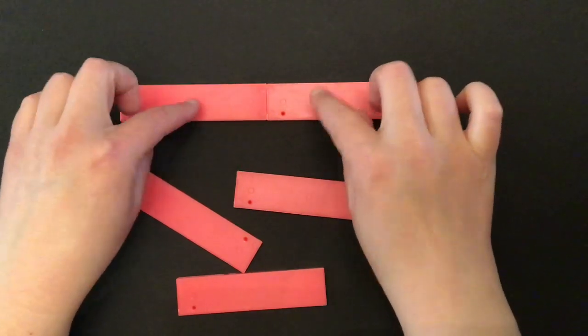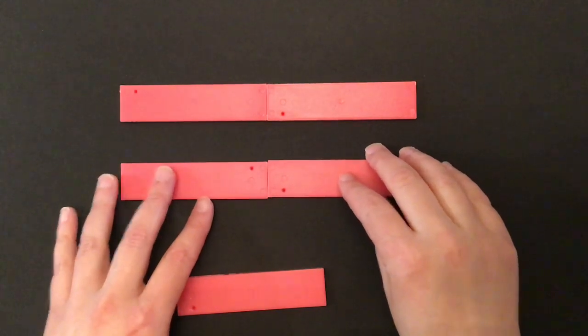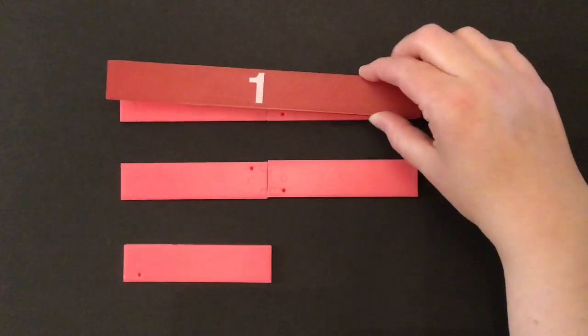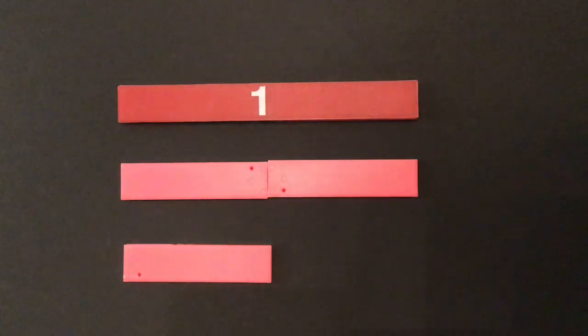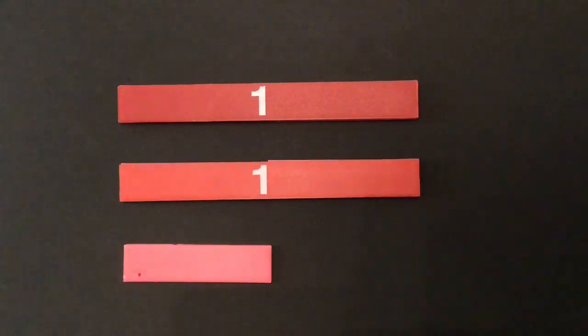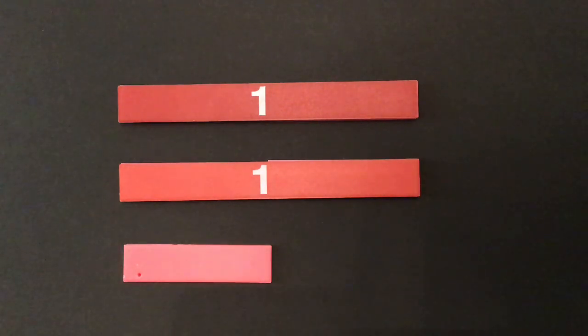So I know that 2 pieces make a whole. Here's a second whole, and here is a piece that's left over. There are so many pieces with 5 halves that I actually have the amount of 2 wholes with 1 half left over.